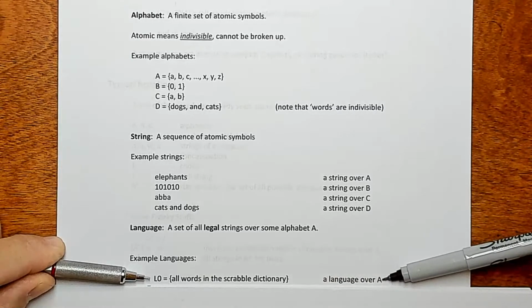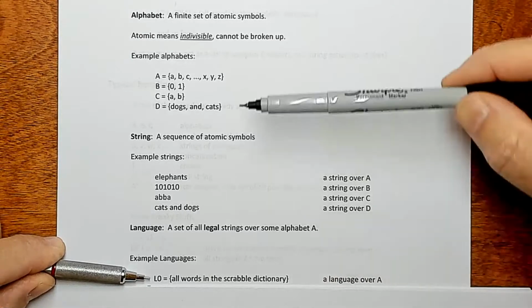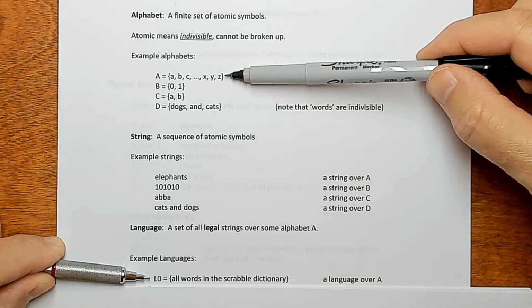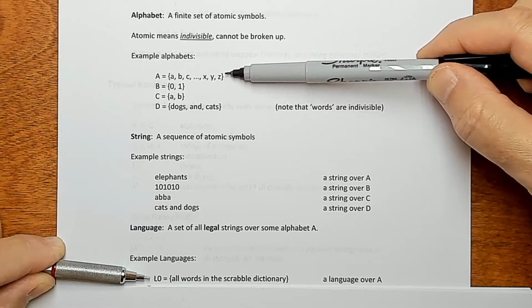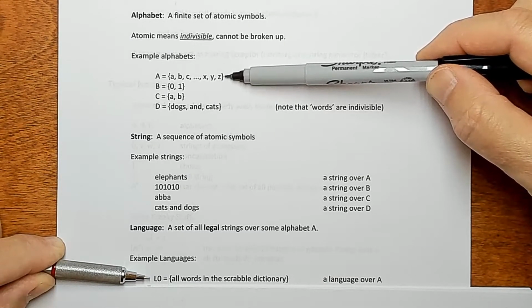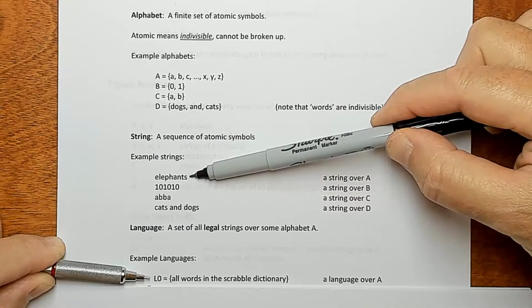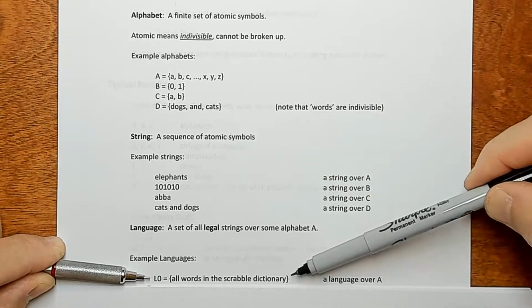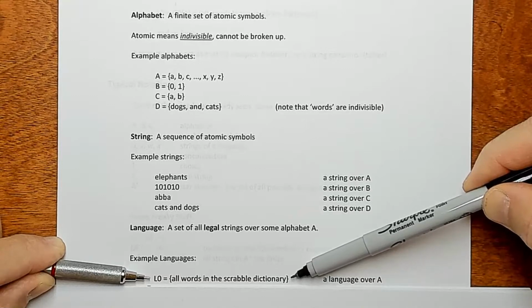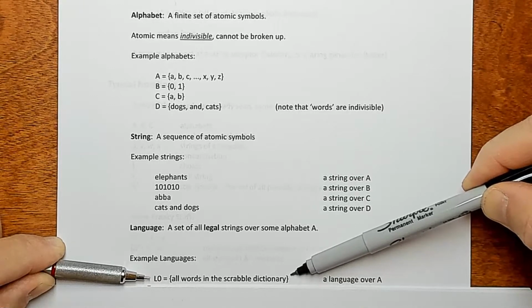And we'll call that a language over A. So that's not every string that you could possibly generate here, right? Because if you just started generating random strings, many would just be gibberish. And then you'd get an elephant in there every once in a while, right?